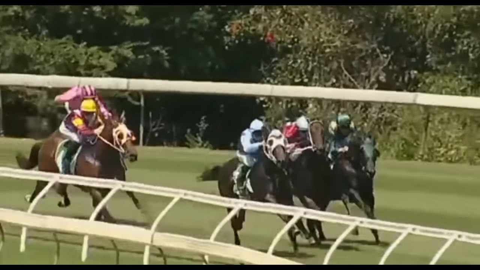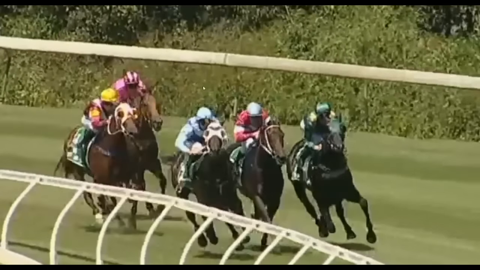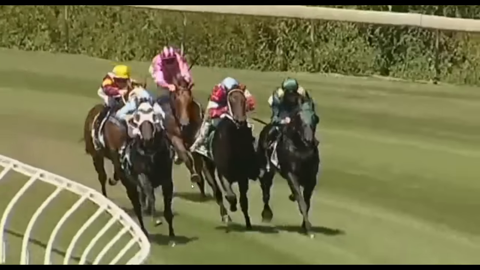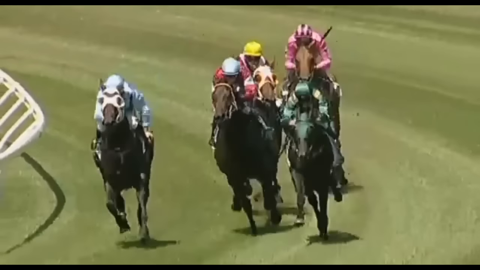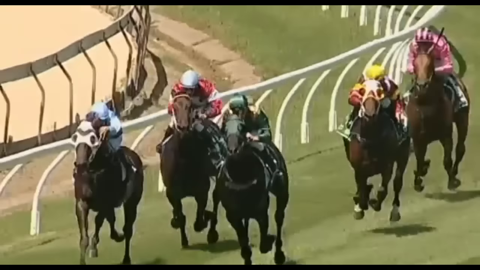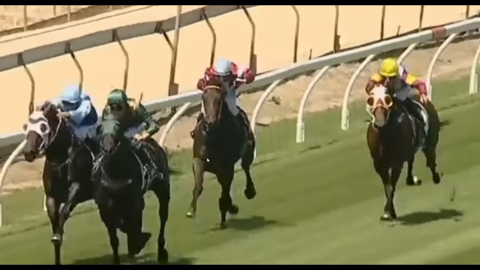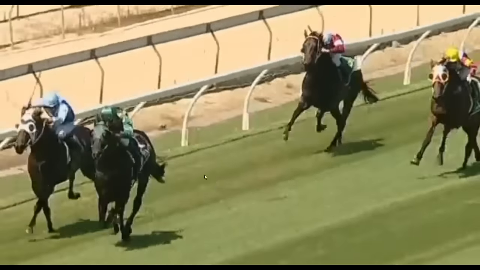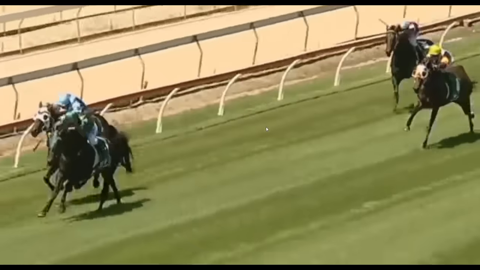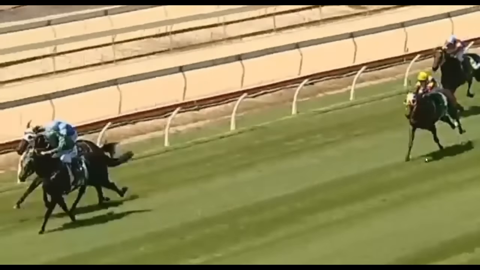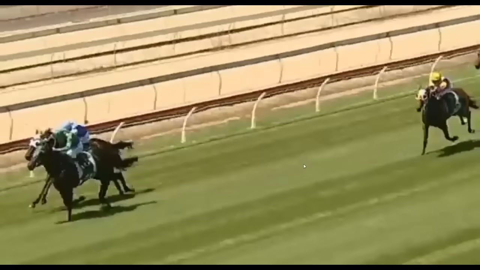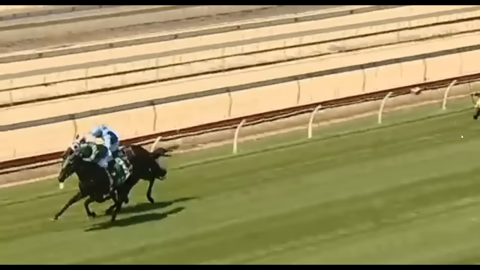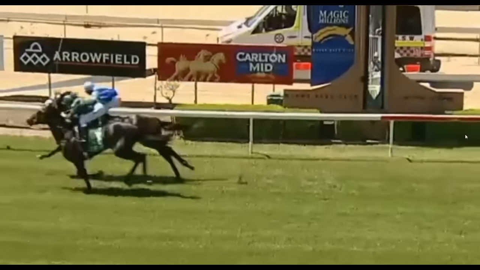So this is when they start to ramp things up. And even here on the home turn, there's still only 3 to 4 lengths maximum between the whole field. Pretty short straight at Wyong, and these two pair off to race right away. They've both shown a strong turn of foot to get away from these other horses who should have all had plenty left, and they just continually open up the gaps between second, third.